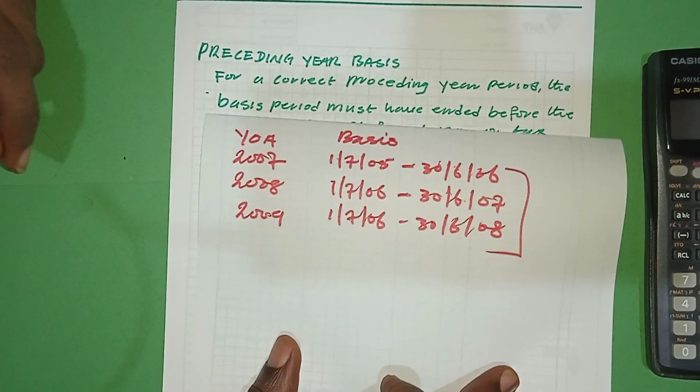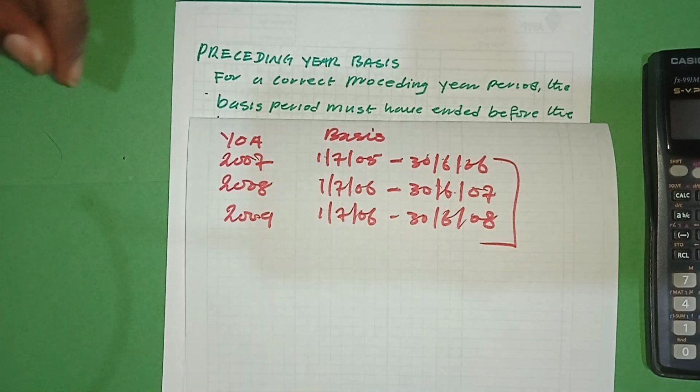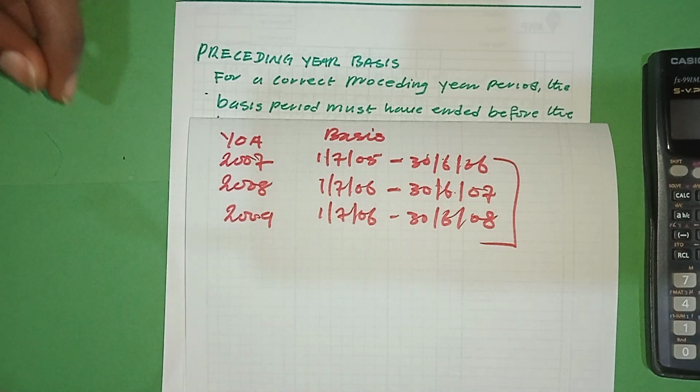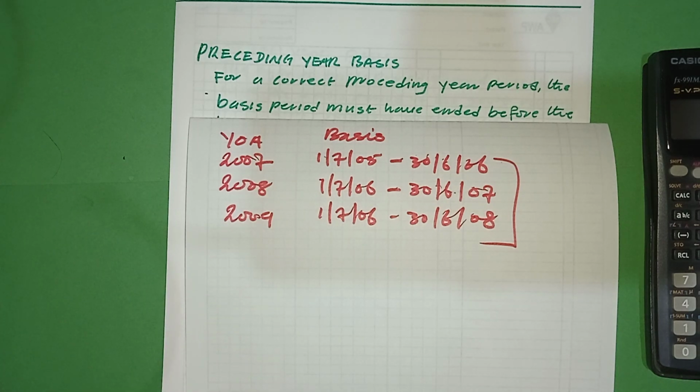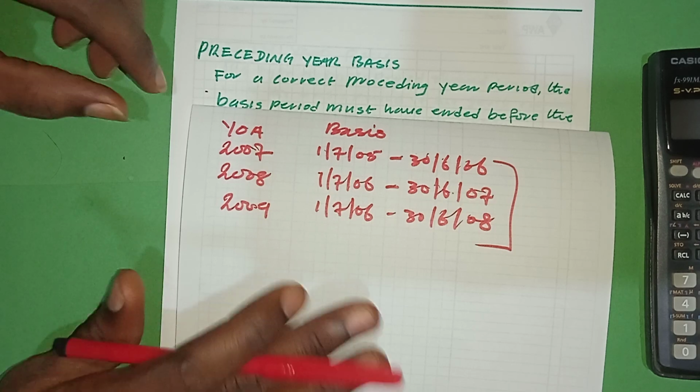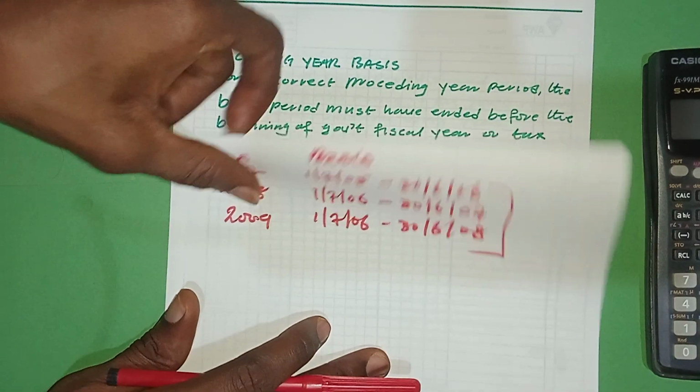That is to say, a company cannot be assessed in the same year in which they close their account. No. They are going to be assessed to tax the following year. That is preceding year basis. I hope you understand. Please, if you don't, let me get your complaint. Ask your question, and I will explain more. Okay, ask your question. So this is preceding year basis.